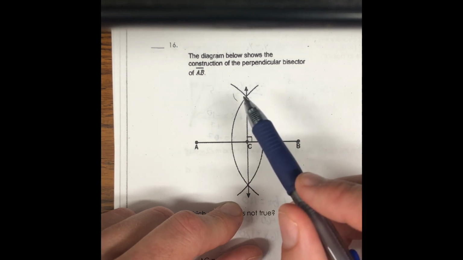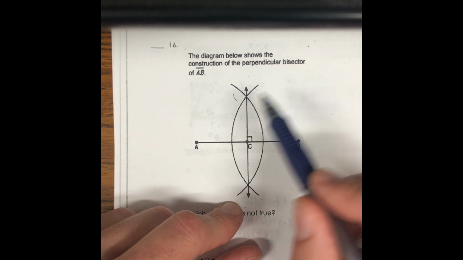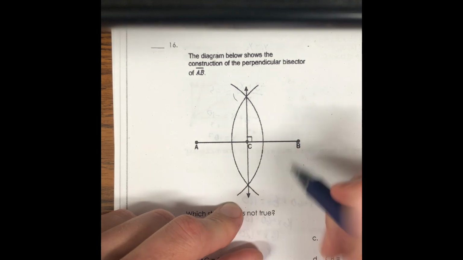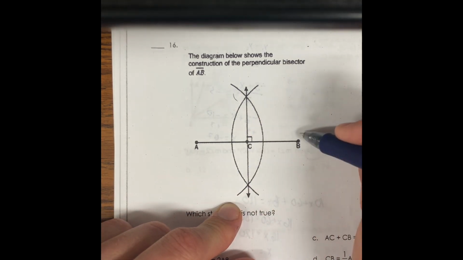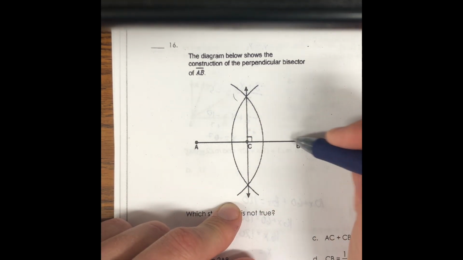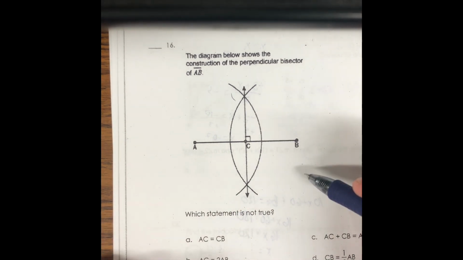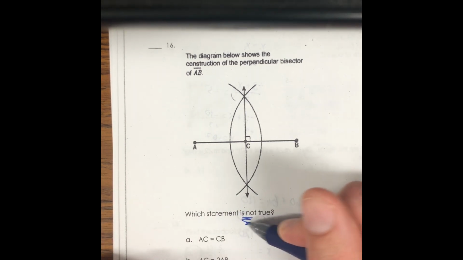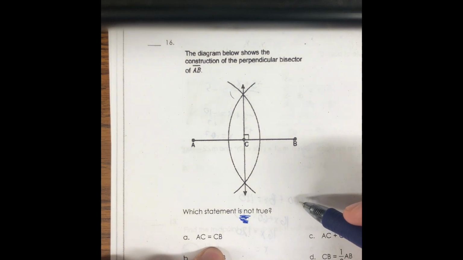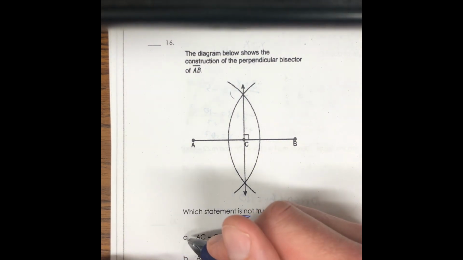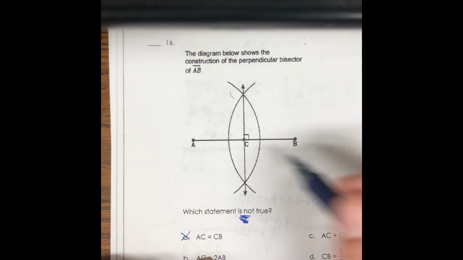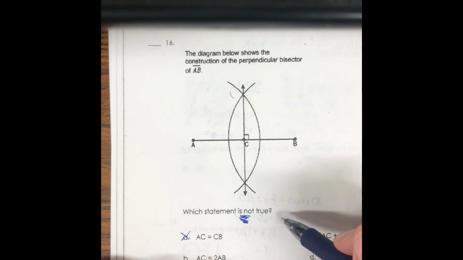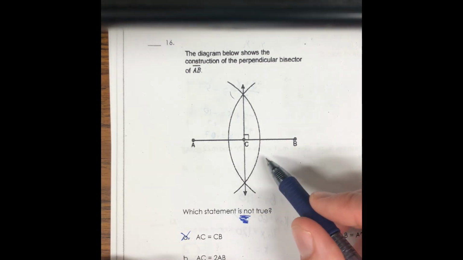The diagram below shows the construction of a perpendicular bisector to AB. So AC is congruent to CB, or equal to. Which statement is not true? AC is equal to CB. That's true because C is the bisector. And AC is equal to twice AB.